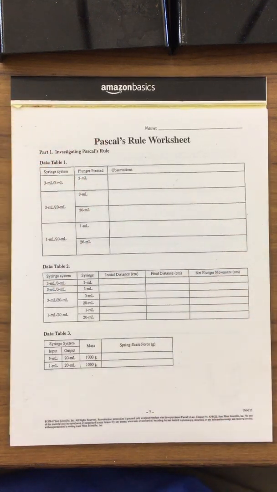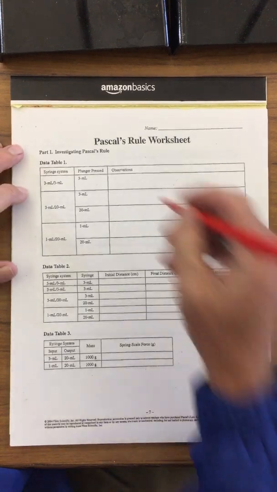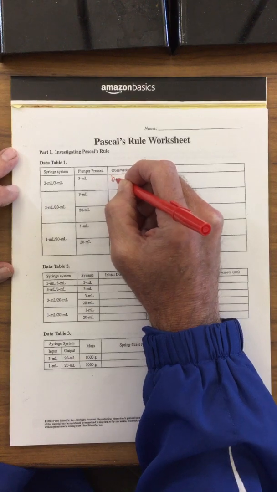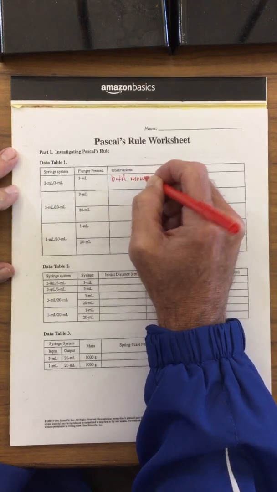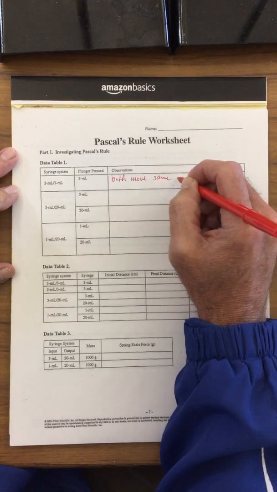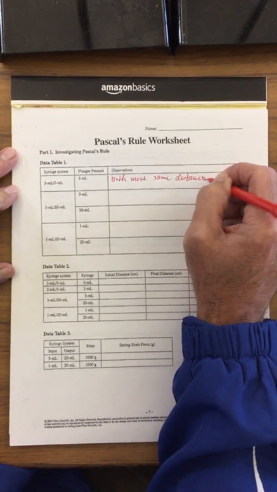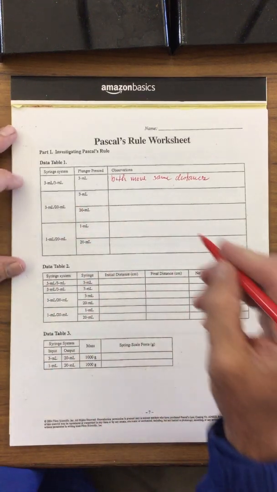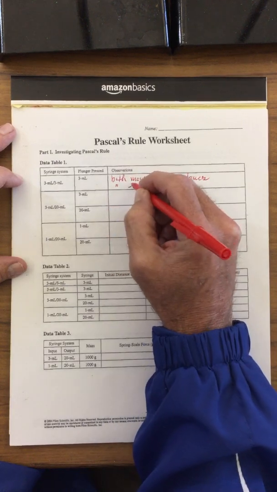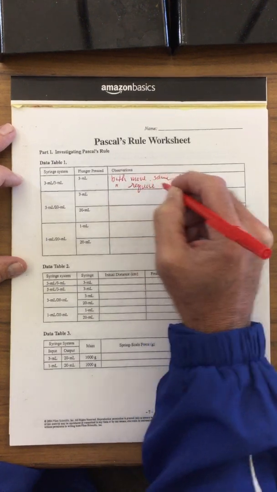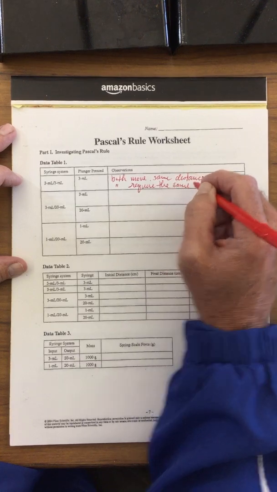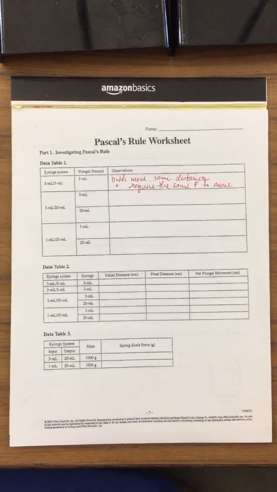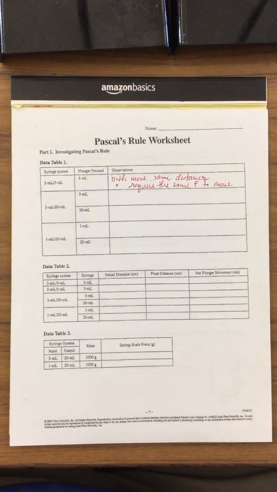So that's what I'd like you to record for the observation: they both move the same distances and require the same force, meaning the force input is going to be equal to the force output in that scenario.